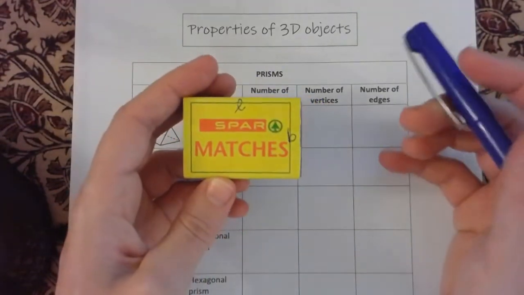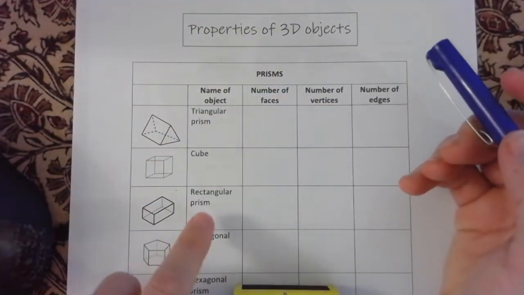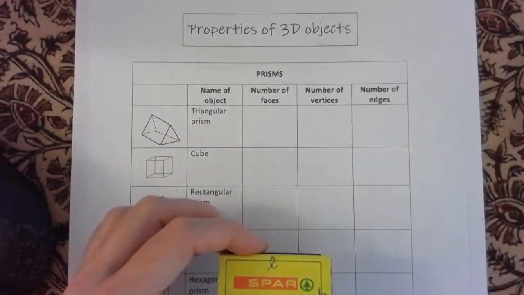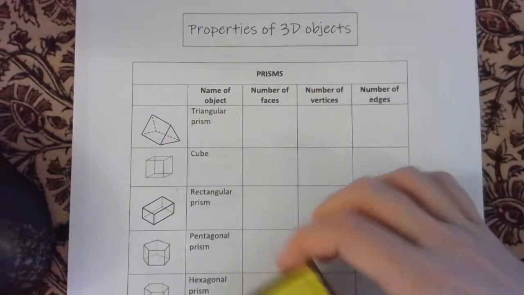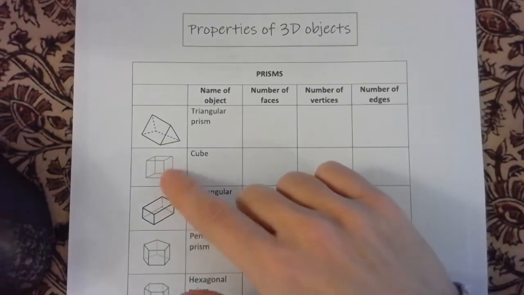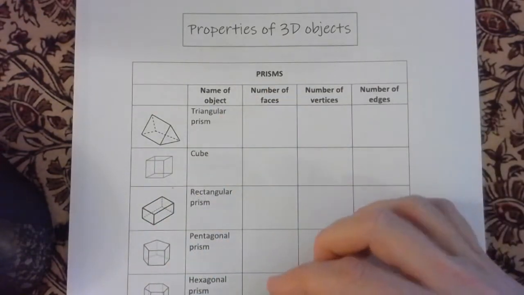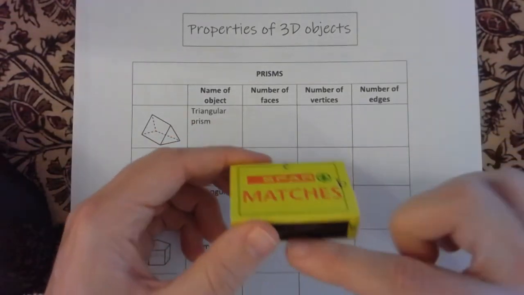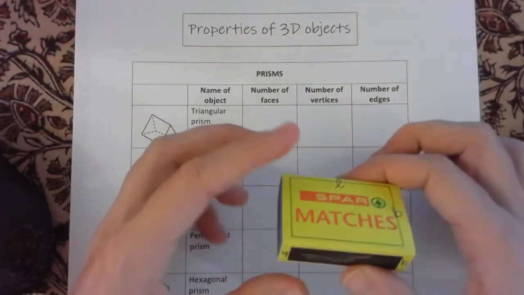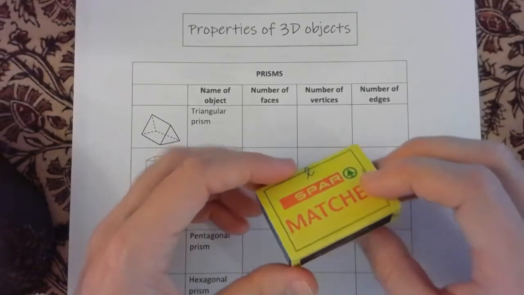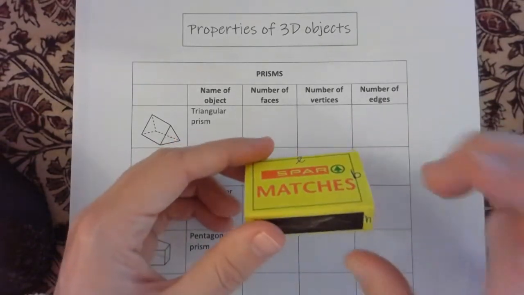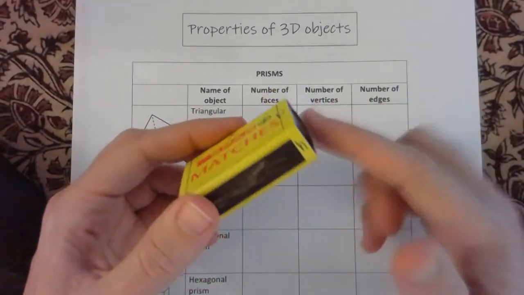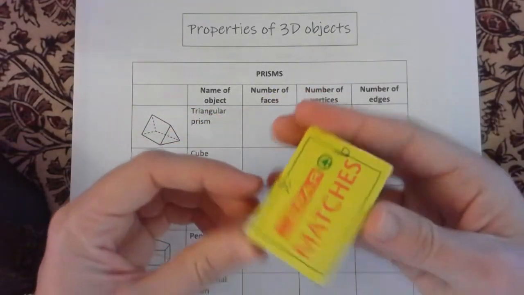Okay, so let's see what they are asking here. Rectangular prism, and we need to know the number of faces. So what you do is, remember, if you look at this picture or any of these, there are some faces that you can't see, so you must remember that you need to count all the faces of the object. So you must imagine, if you don't have the object in front of you, you must use your imagination to see these different 2D shapes.